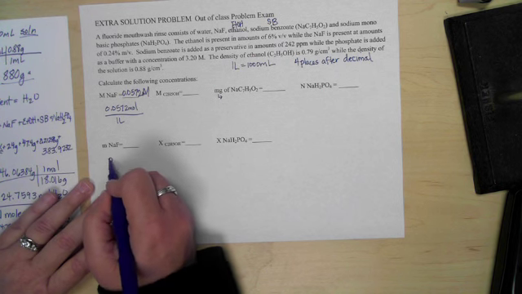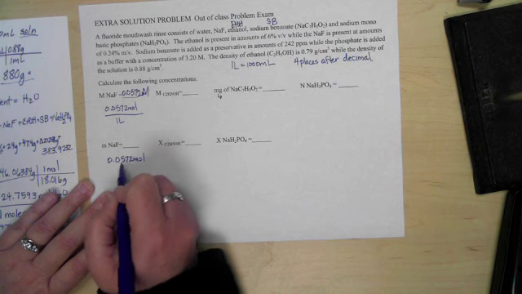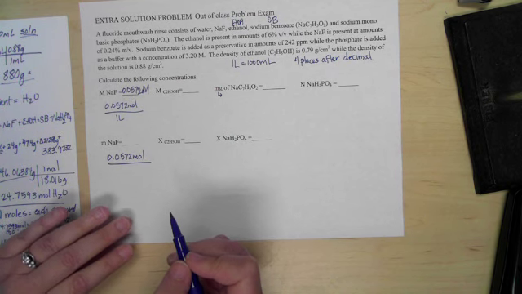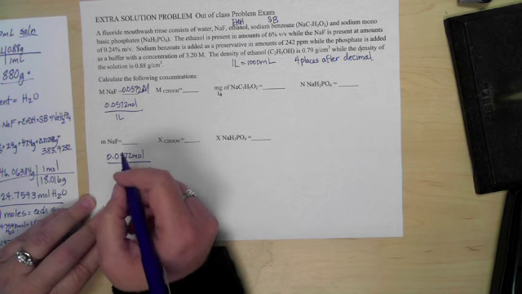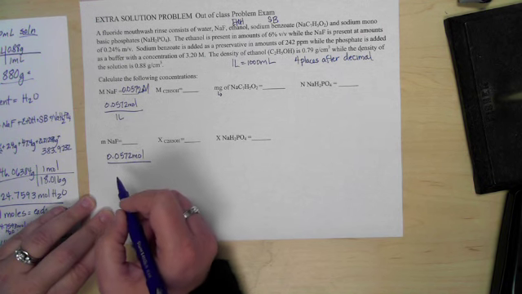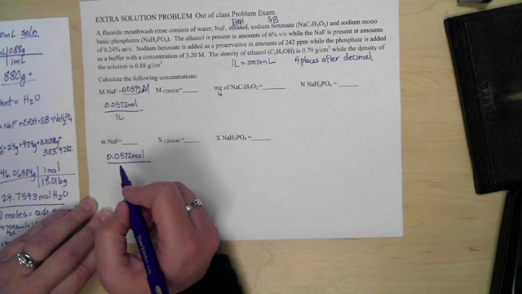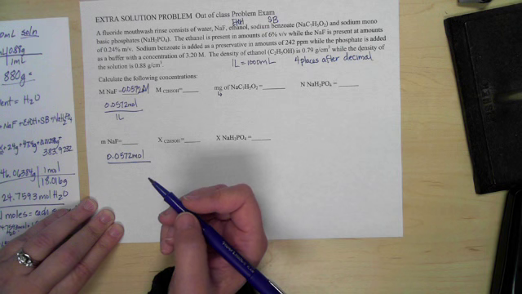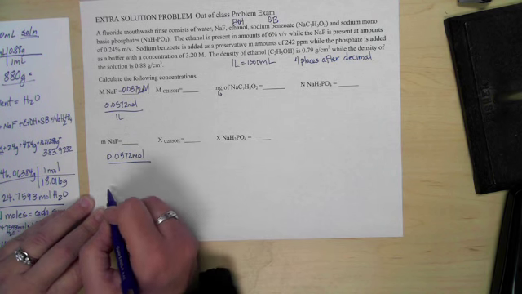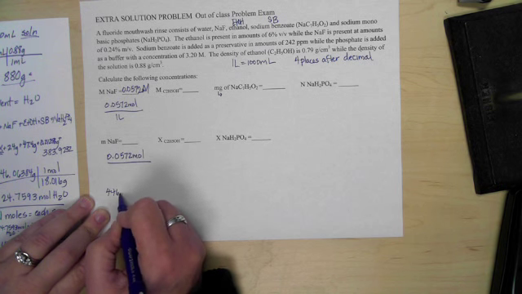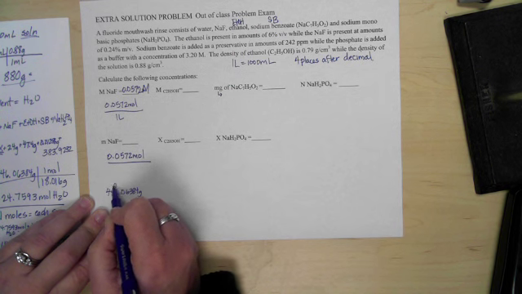Now I'm going to stick with sodium fluoride. This one is the molality, which is again the moles of sodium fluoride, but now it's over the kilograms of solvent. And what's our solvent? It's water. So our kilograms of solvent is the water. So we had 446.06384 grams of water.